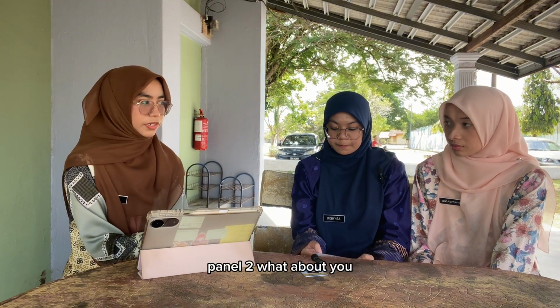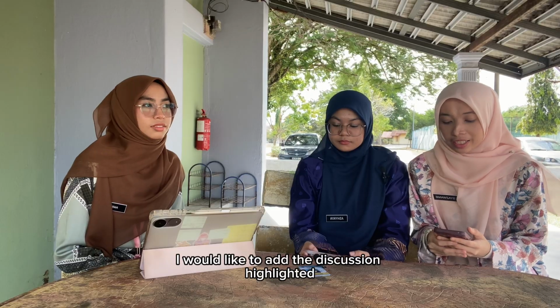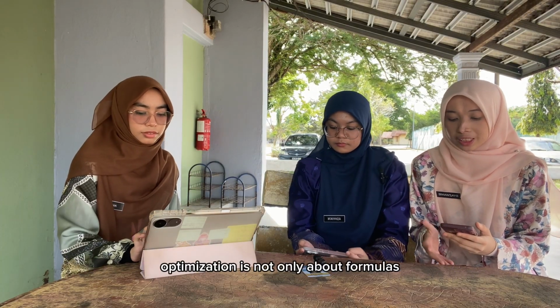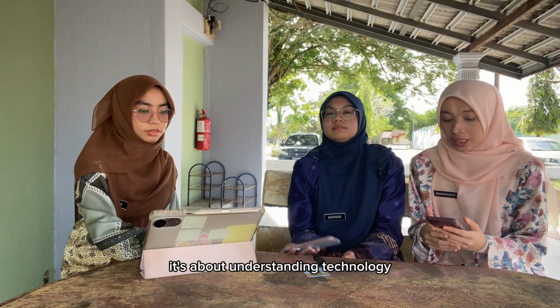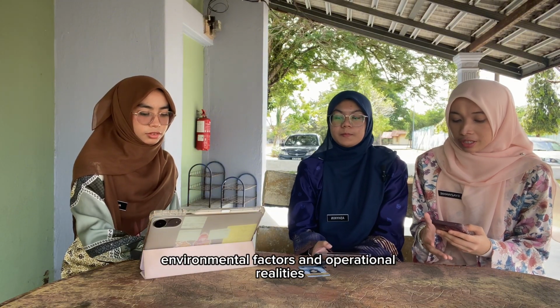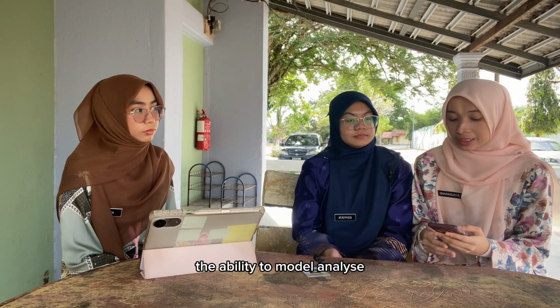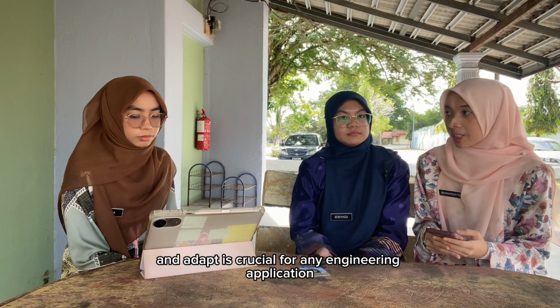Panel 2, what about you? I would like to add that the discussion highlights the importance of an integrated approach. Optimization is not only about formulas, it's about understanding technology, environmental factors, and operational realities. The ability to model, analyze, and adapt is crucial for any engineering application.